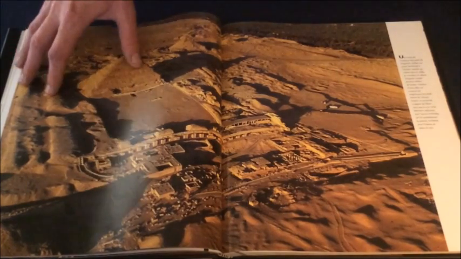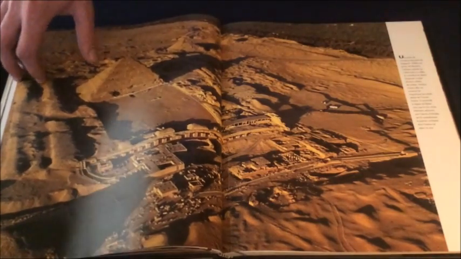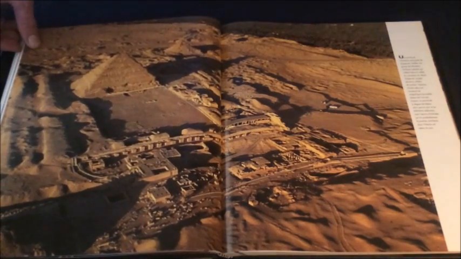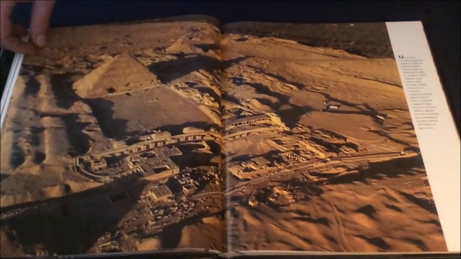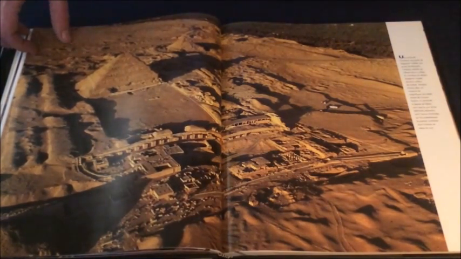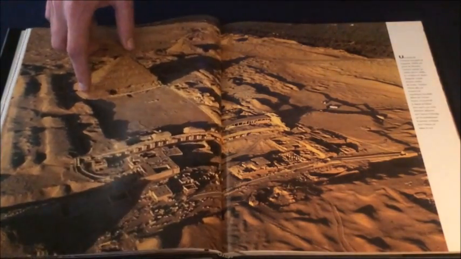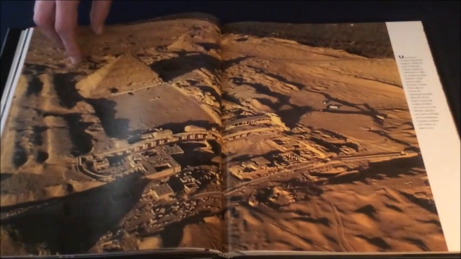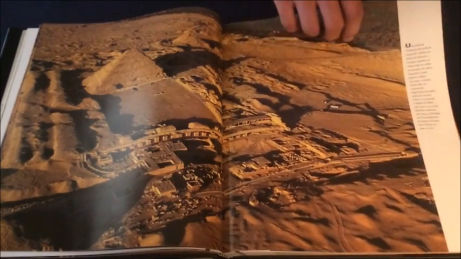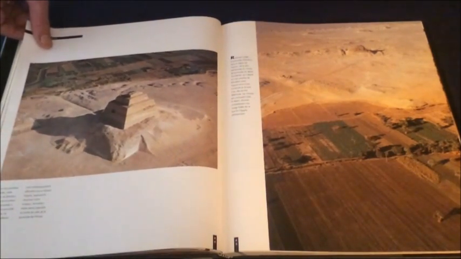And he was one of the first to build such a massive funerary complex with a pyramid and temples, buildings around. This is a few miles from Cairo, still in the north of Egypt, close to the site where the first capital of unified Egypt was built, a city called Memphis, which was just at the beginning of the delta of the Nile.